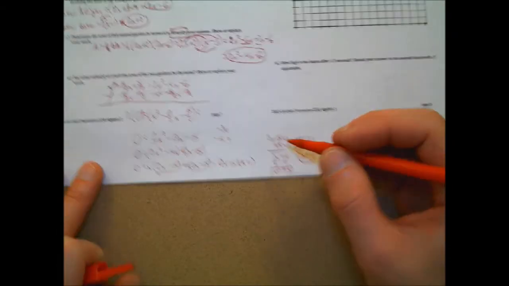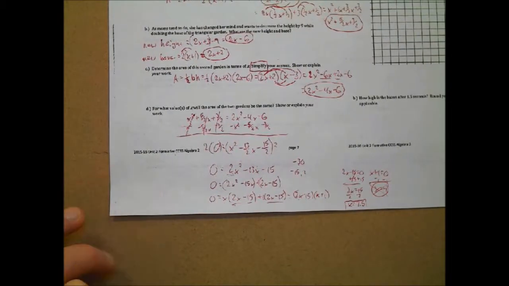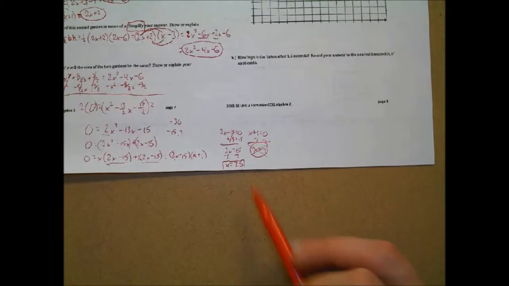The directions are unclear about whether you're supposed to eliminate bad answers or not. Okay, it just says for what values of x will the two garden areas be the same. So those are the two values. So I might accept both there just because the question is not really sure. But 7.5 is definitely the better one because it results in an actual garden existing.